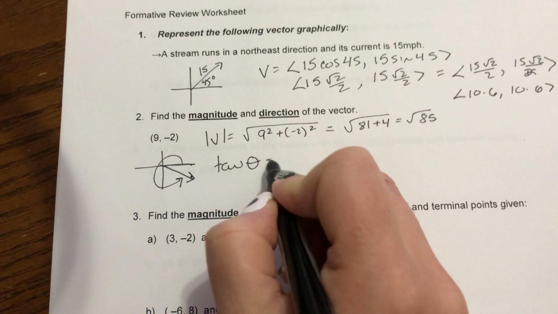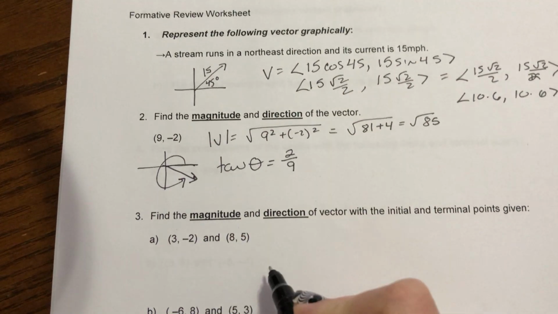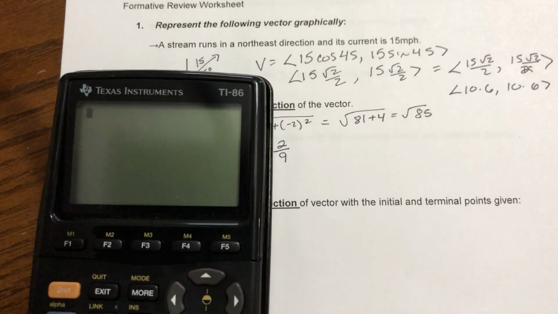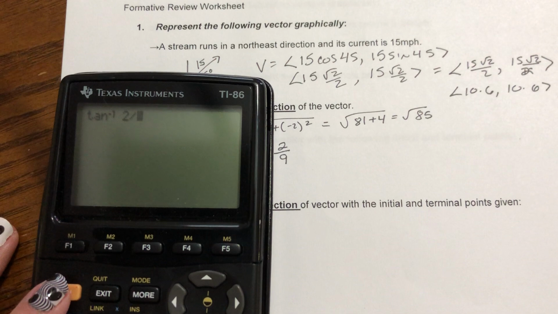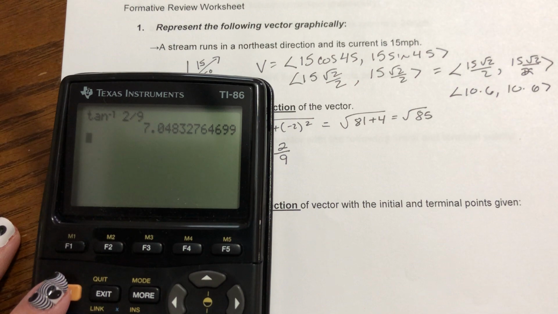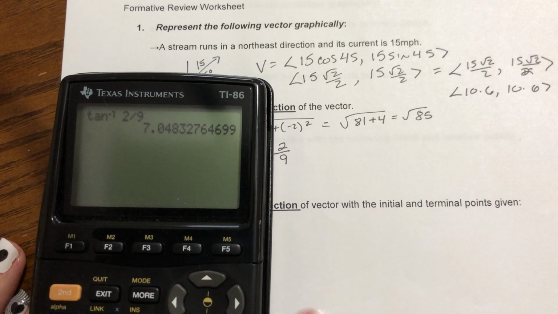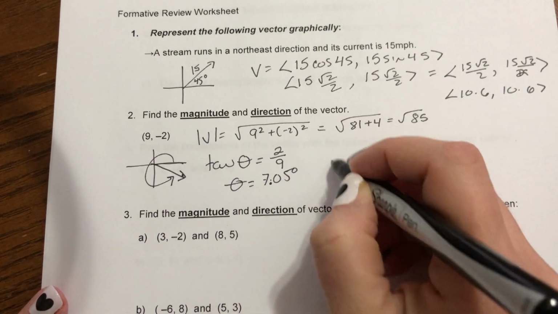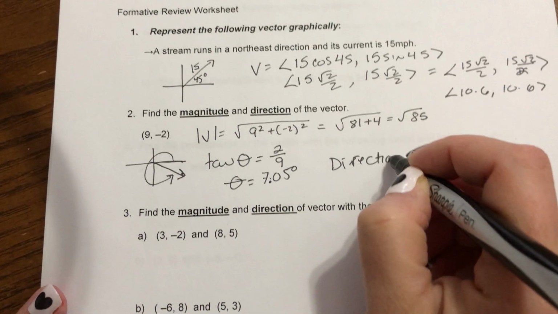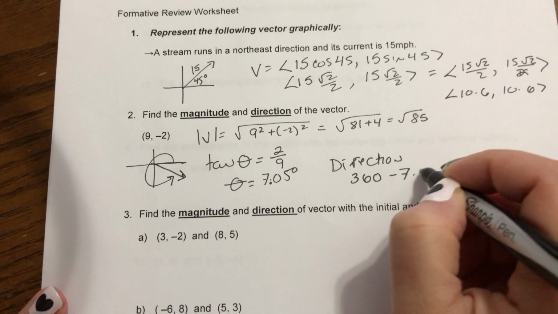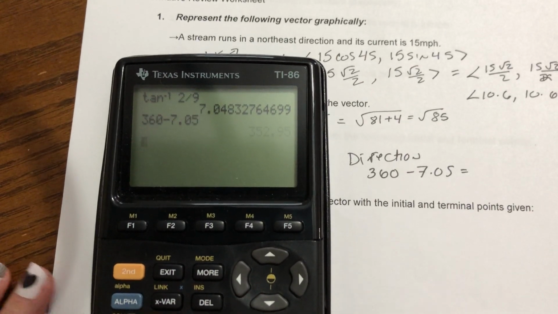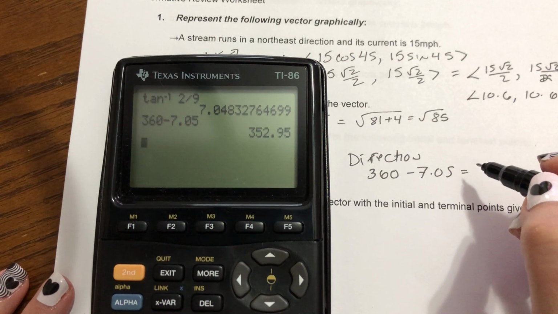But when I do tangent of theta equals 2/9, the theta the calculator gives me is going to be the reference angle. So I'm going to do tangent inverse of 2/9, and that is 7.05 degrees. So the direction is 360 minus that. So 352.